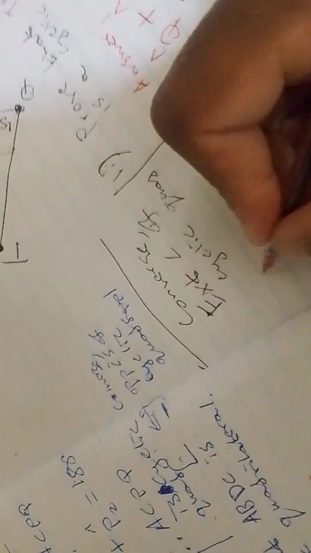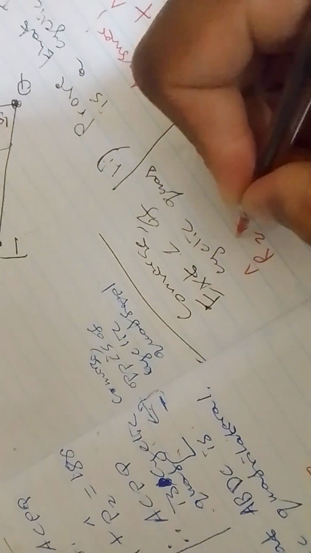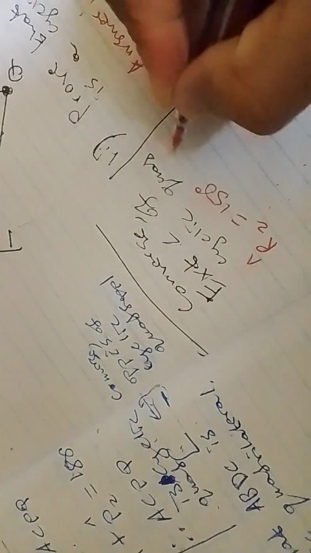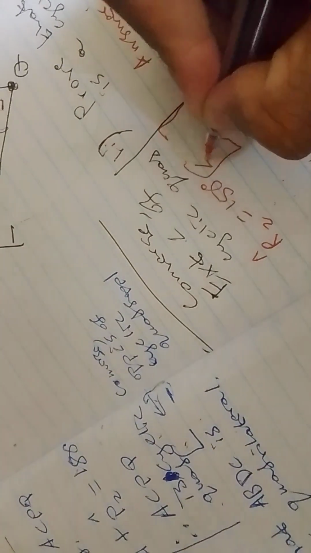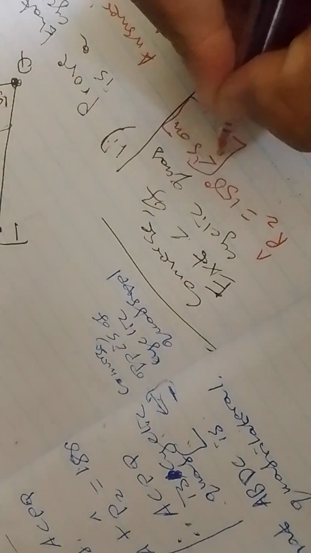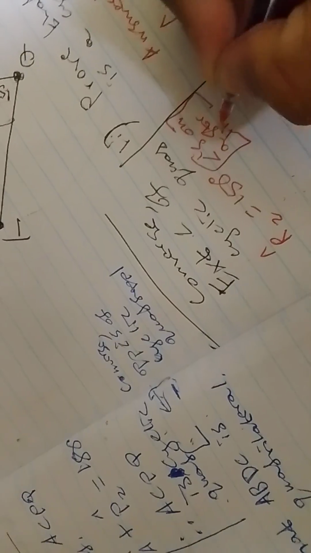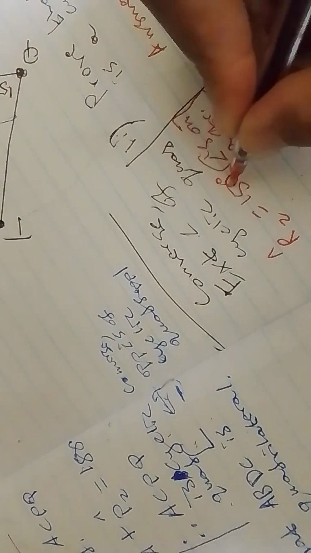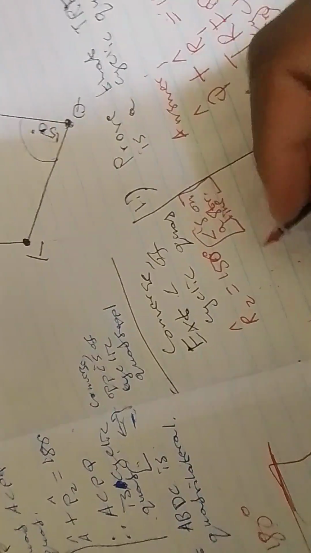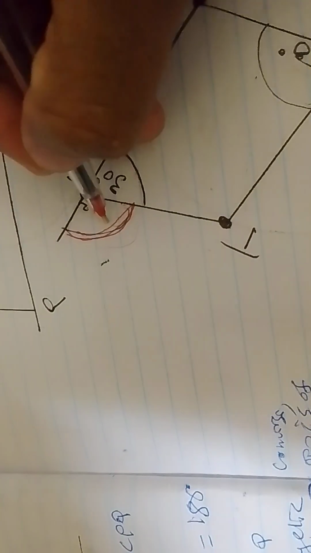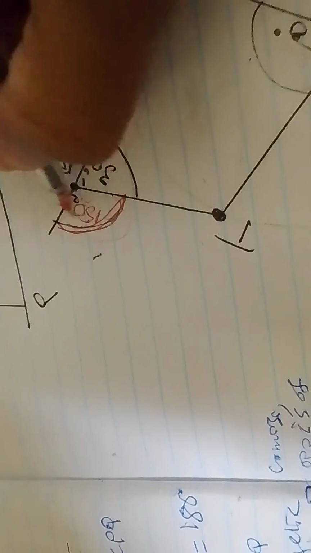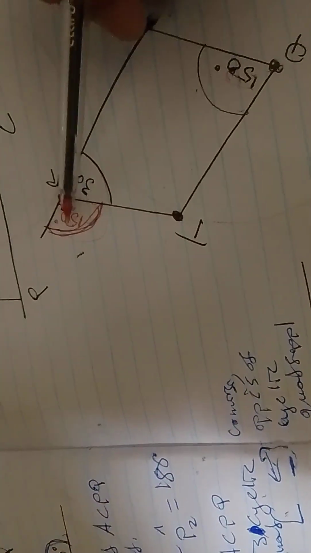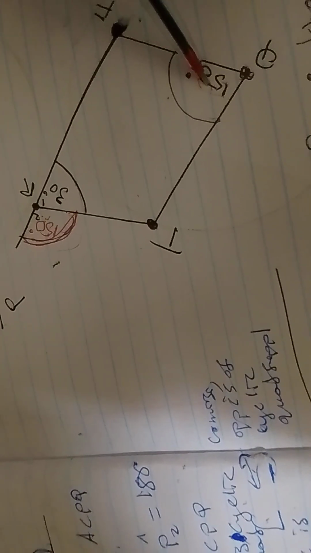So when I'm answering this, I will first say angle R2 is equal to 150 degrees. The reason here, I was using angles on a straight line. We know that they are supplementary. You can continue and say they are supplementary. Once I've proven that, now I'm saying this one is 150 degrees. I've calculated it and stated the reason. So which means if this one is 150, even this one is 150. So an exterior angle of this quadrilateral is equal to the opposite interior angle.